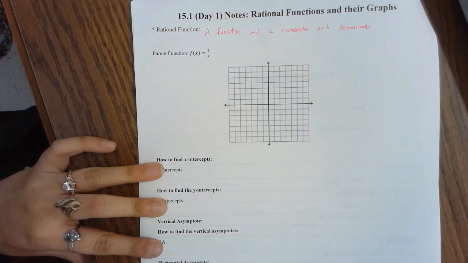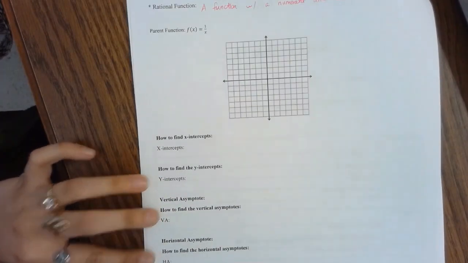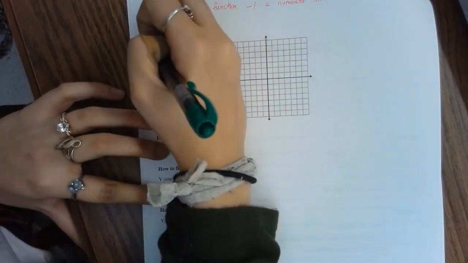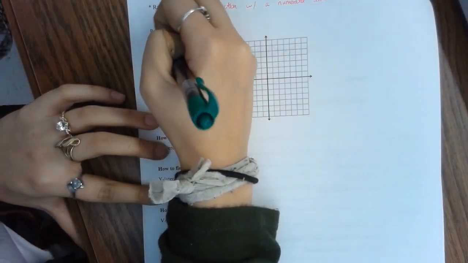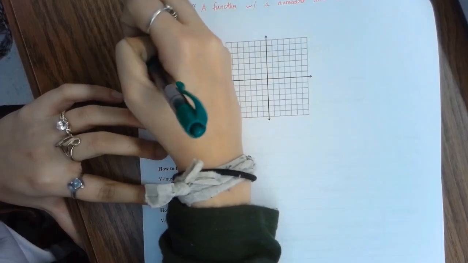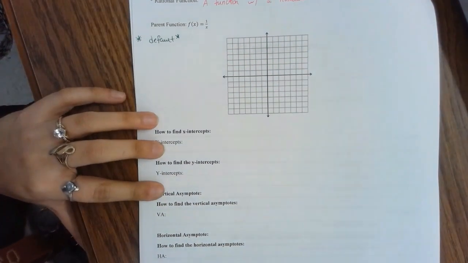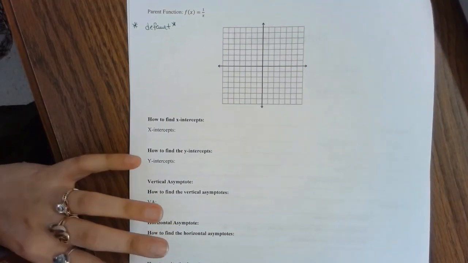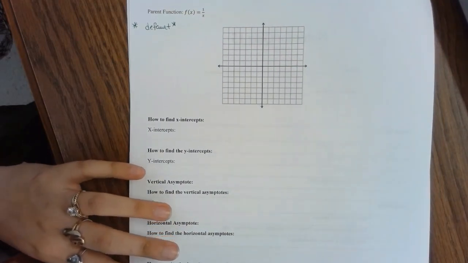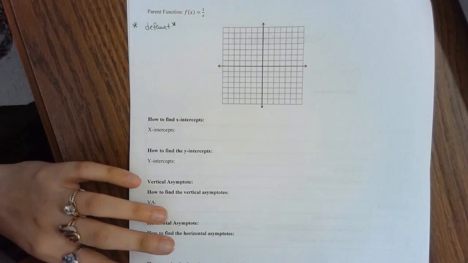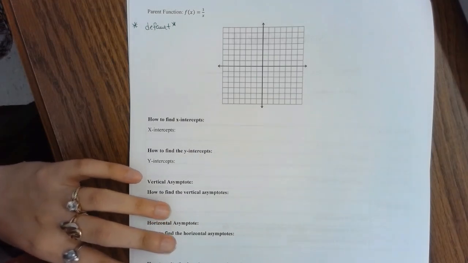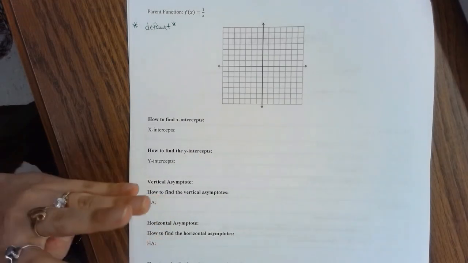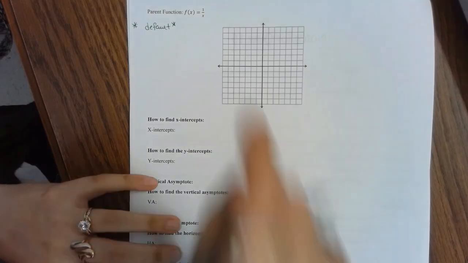Another way to think of a parent function is that it's the default, the most basic form of this type of function. For example, for quadratics, all those parabolas, the parent function was x squared. So every function has a default as a parent. For rational functions, it's 1 over x.